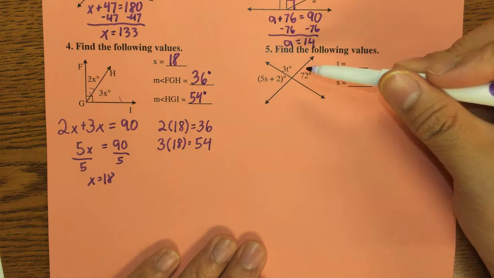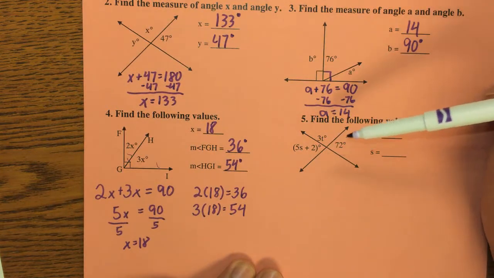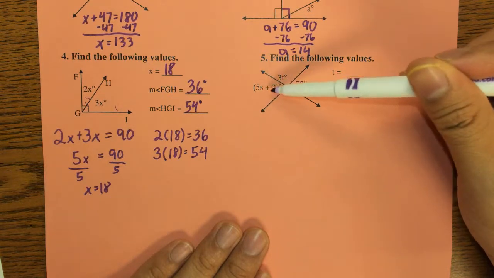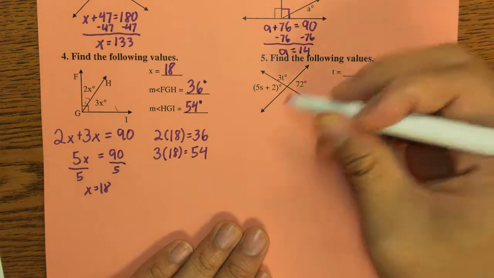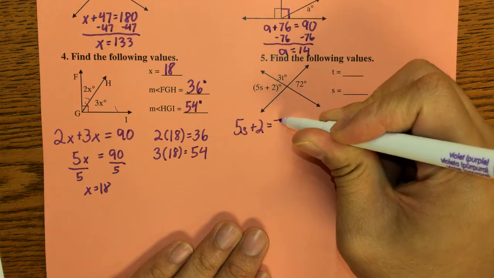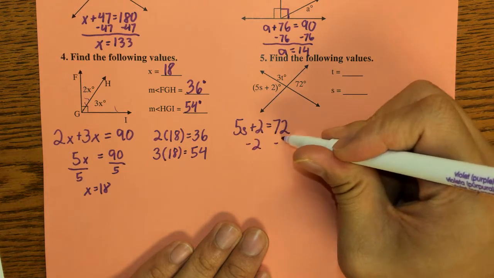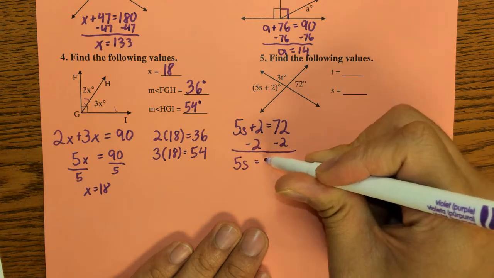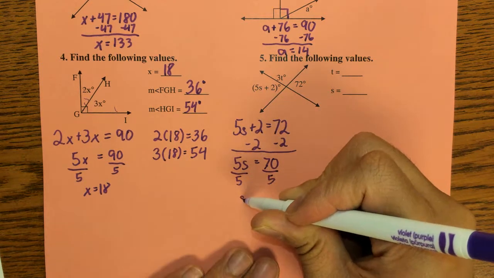So, a bit more details in number 5 compared to number 2. But we follow the exact same concept. 72 degrees right here, and 5s plus 2 right here, they're on opposite sides of that x. That makes them vertical angles. Because they are vertical angles, they are the same, they're equal to each other. 5s plus 2 equals 72. From here on out, it's algebra. Subtract 2 on both sides to cancel the 2. I get 5s equals 70. Divide by 5, get s equals 14.